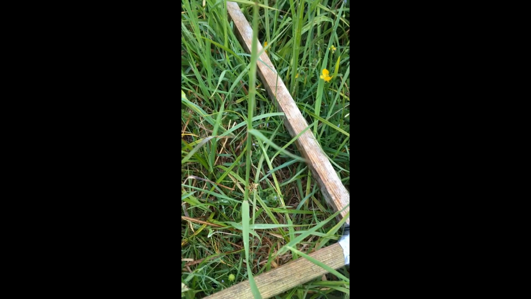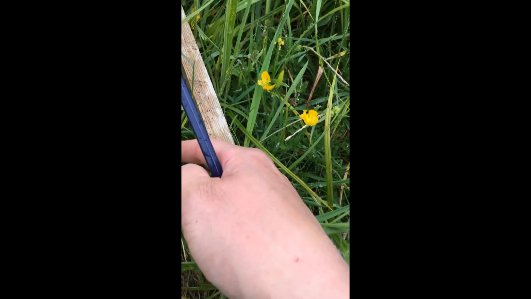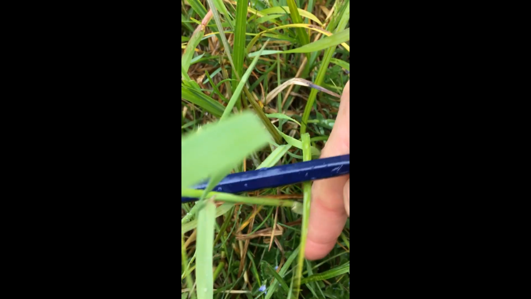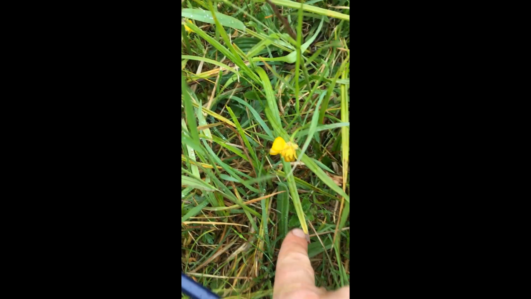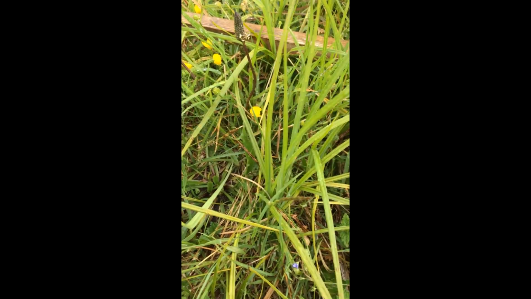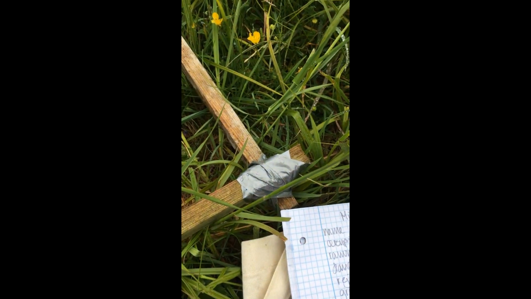So for the dandelion there was just 1. For the ærenpris there's 1, 2, 3, 4, 5, 6, 7, 8, 9, 10, 11, 12, 13, 14, 15, this one.